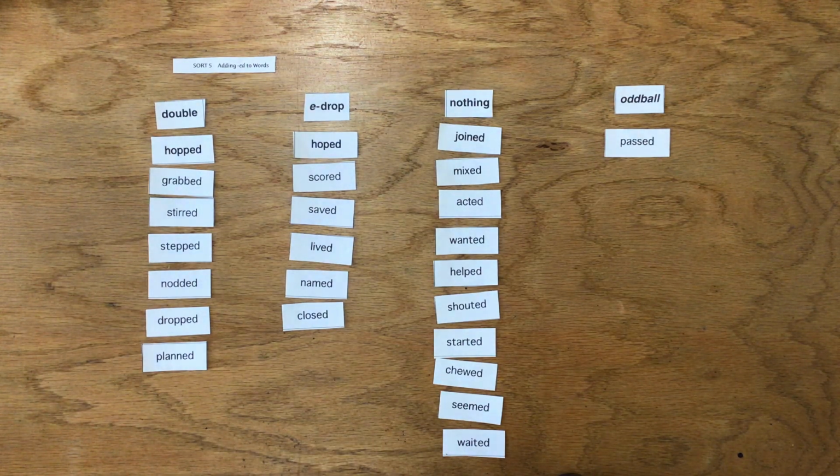There you go. There is your word sorts. Today, go ahead and sort these words. Tuesday, Wednesday, Thursday, practice. And Friday, you will have a test on 10 of these words.